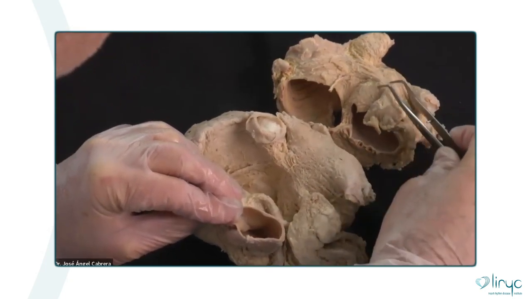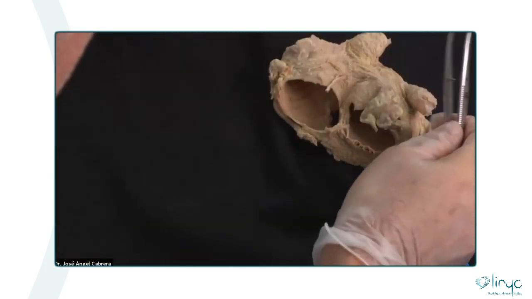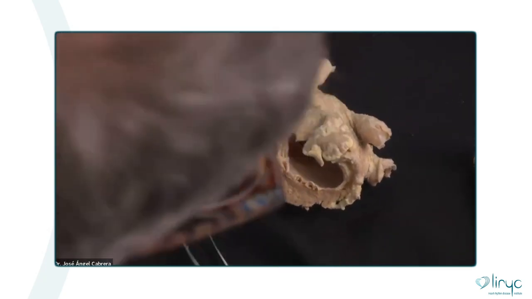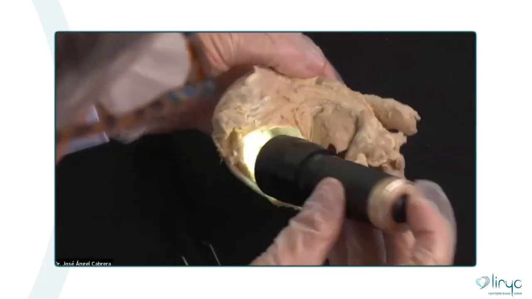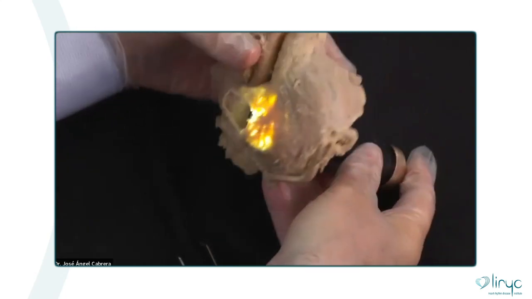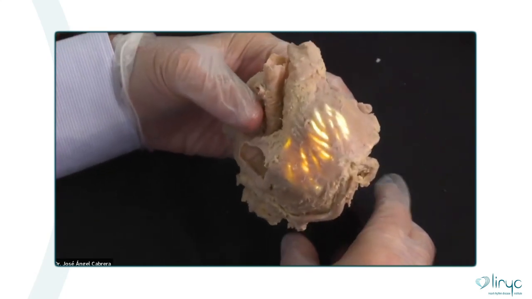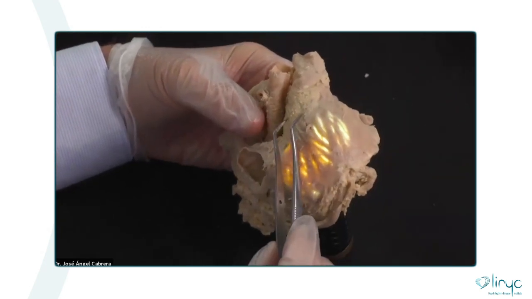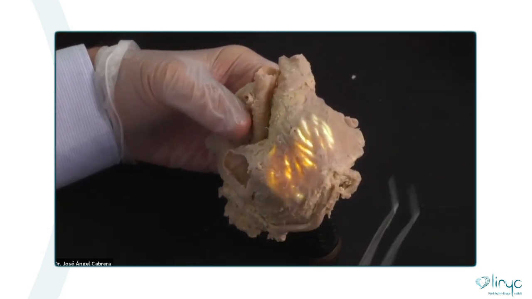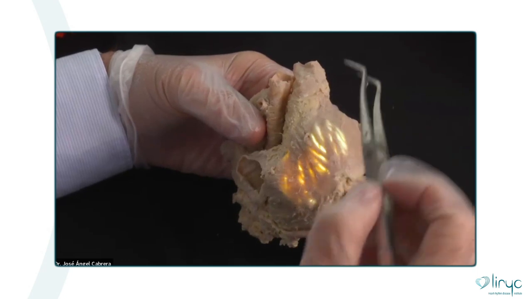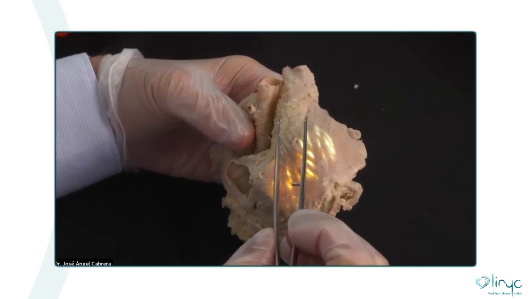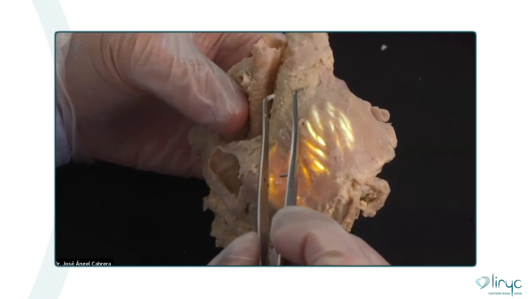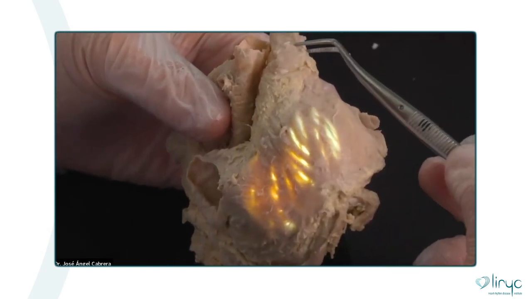This is the Bachmann bundle. And just to visualize the right atrium, you can see here the area that corresponds to the superior vena cava. Note the myocardial sleeve extending over the superior vena cava.